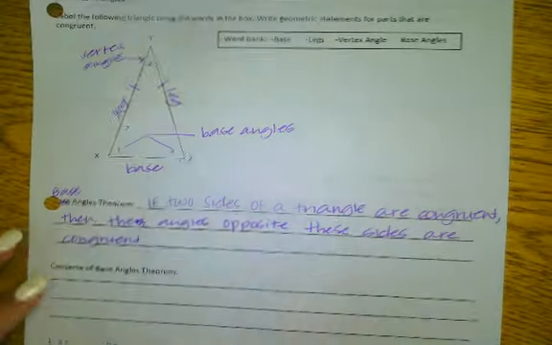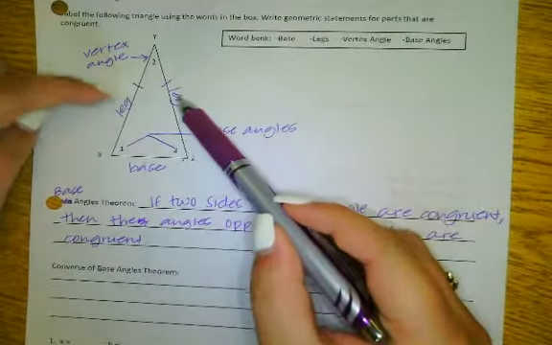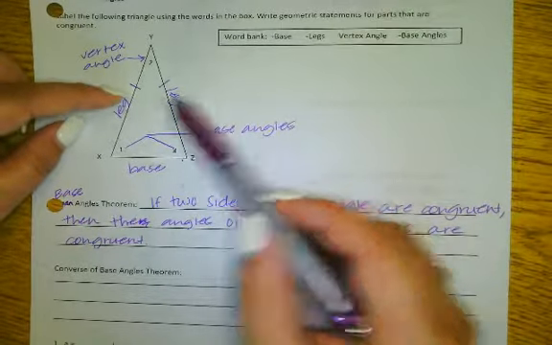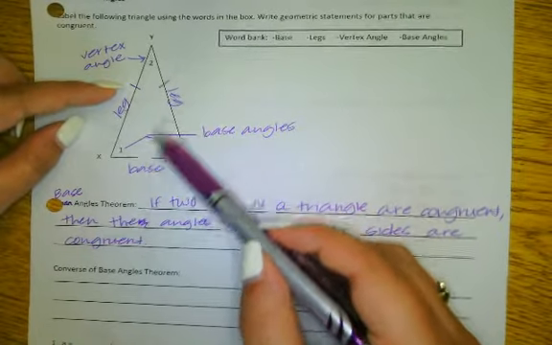So all it's saying is that if you have 2 sides that are congruent, then you have an isosceles triangle, and then that the opposite angles are also congruent.